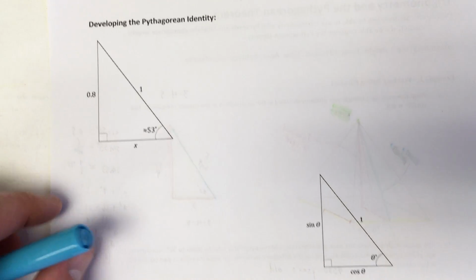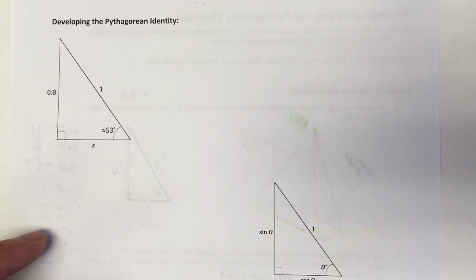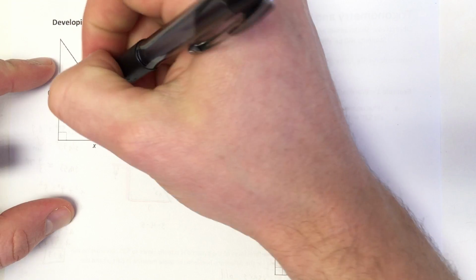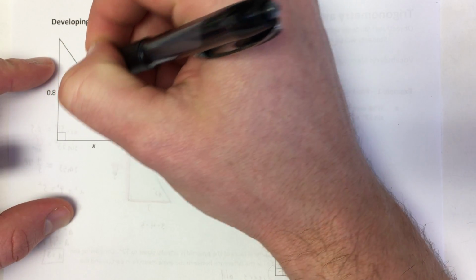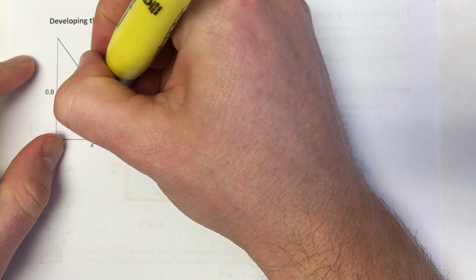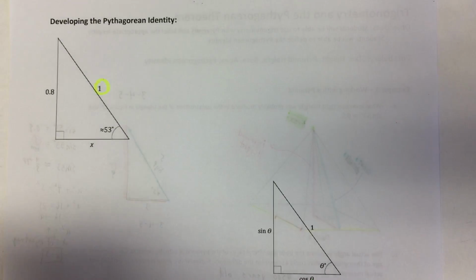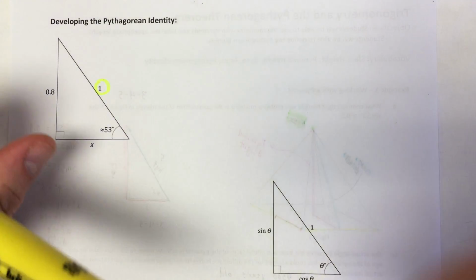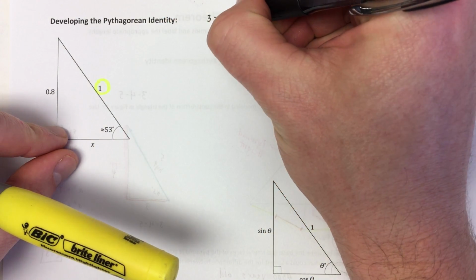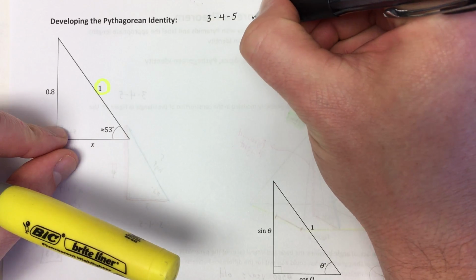Okay, the other thing that we're going to do today is we're going to develop what they call the Pythagorean identity. And the first thing I'd like to point out to you is that this Pythagorean triple has a hypotenuse of 1, and that hypotenuse of 1 is really, really important. Okay, and as we've just seen, this is a 3, 4, 5 ratio.